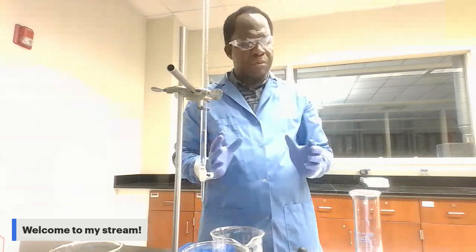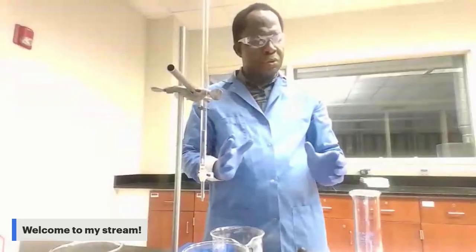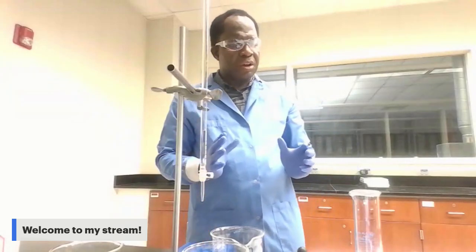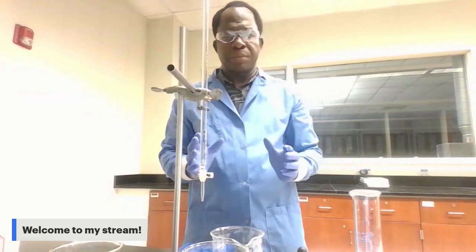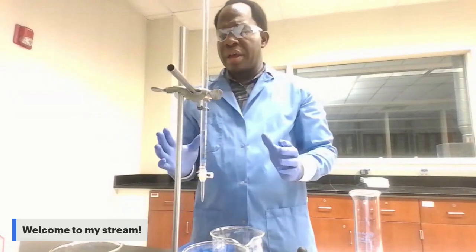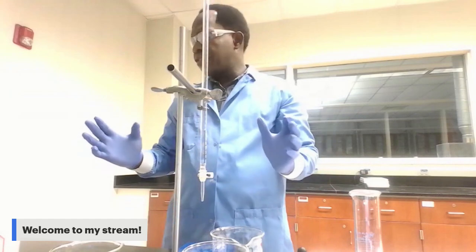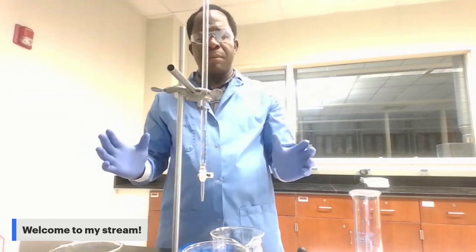And from there, you can also calculate the solubility product, Ksp, of calcium hydroxide. So then you're done for this titration process. You are at the end of the procedure of this lab.